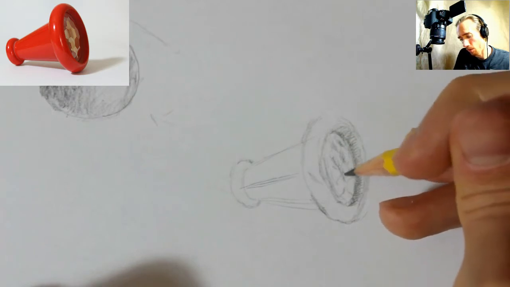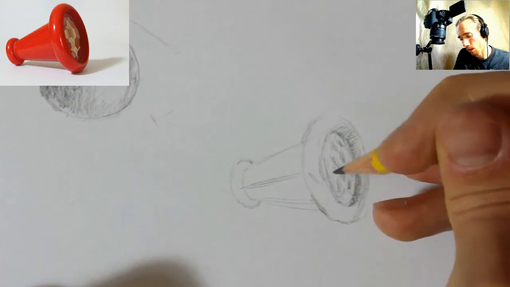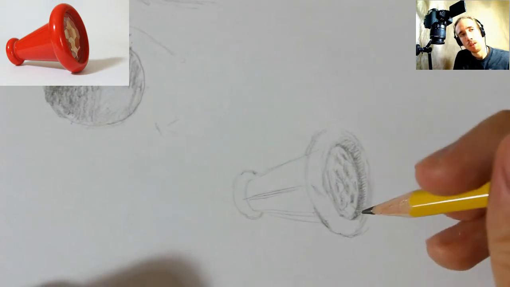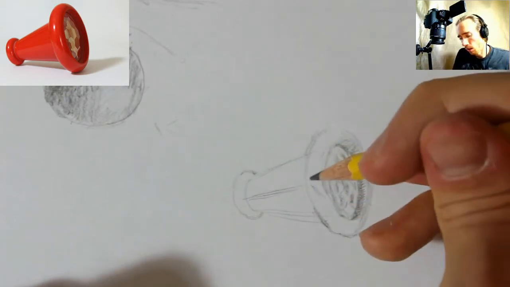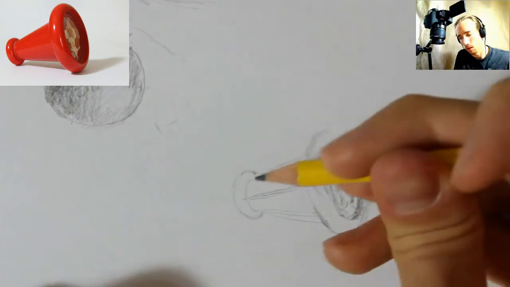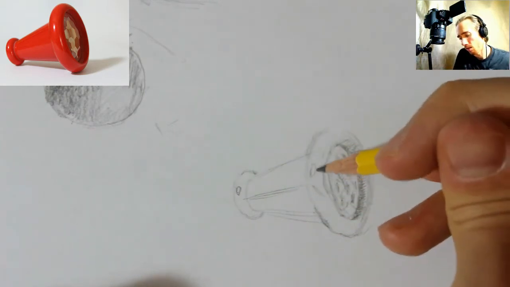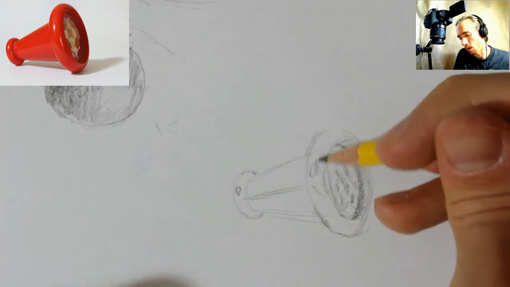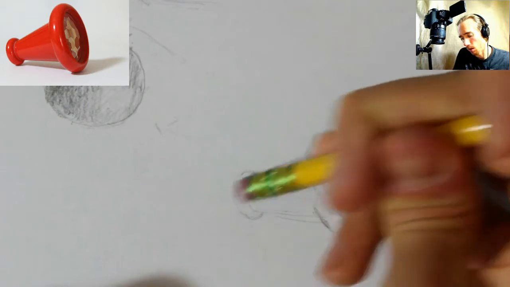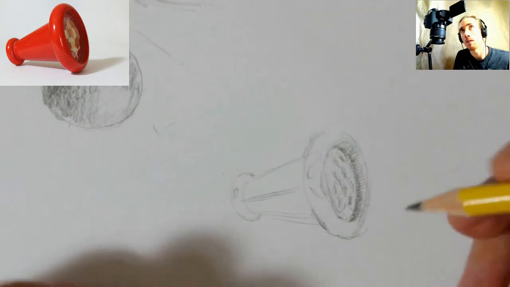These faceted shapes are doing some weird things with the light, reflecting it various ways. There's a specular right here because the surface is very smooth, and there's also a specular over here. And I don't want to outline those too darkly because they're speculars, they're not shadows. So you don't want to be making dark marks there.